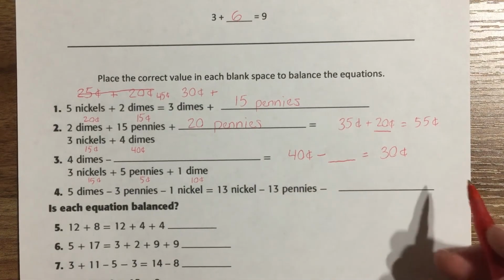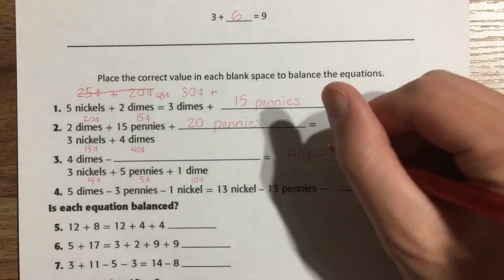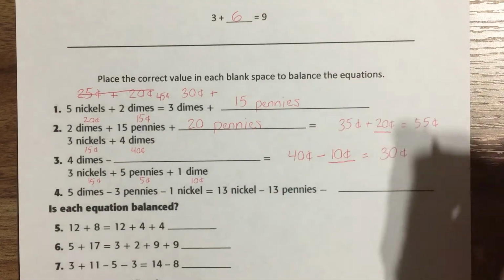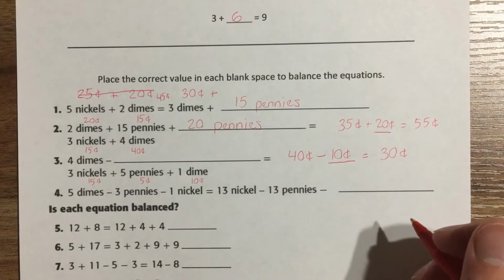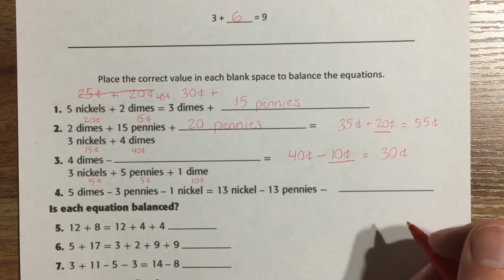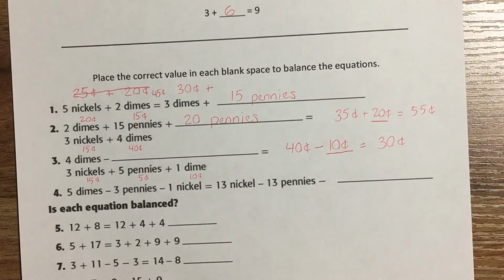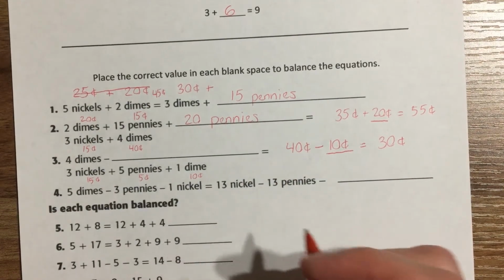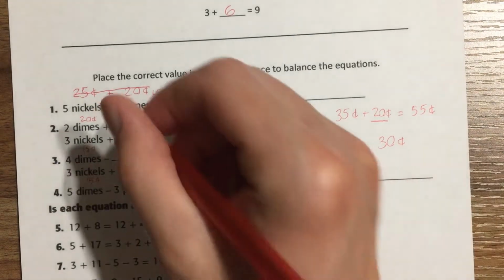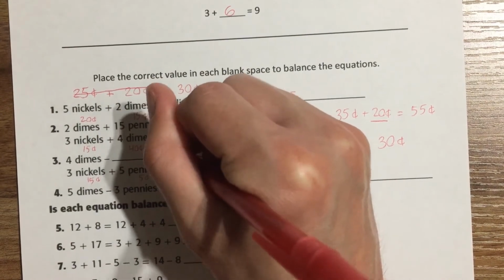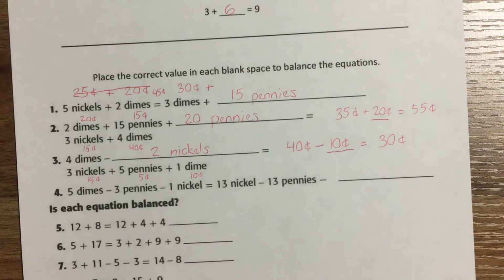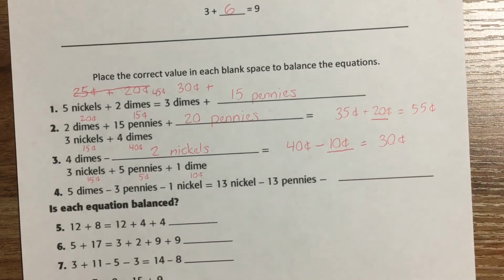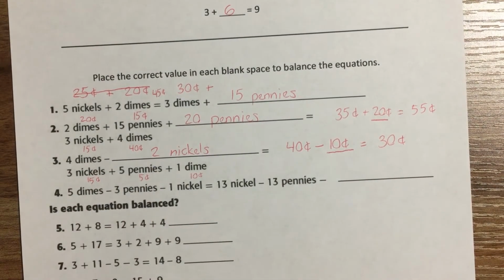Okay, so 40 minus what equals 30? Well, it should be 10 cents. So what we could do is we could go 1 dime, we could go 2 nickels, we could go 10 pennies, we could go a nickel and 5 pennies, whatever you want to put in here, as long as we're taking away 10 cents worth of coins. So let's change things up. Let's go 2 nickels. 4 dimes minus 2 nickels does equal 30 cents. 40 cents minus 10 cents equals 30.